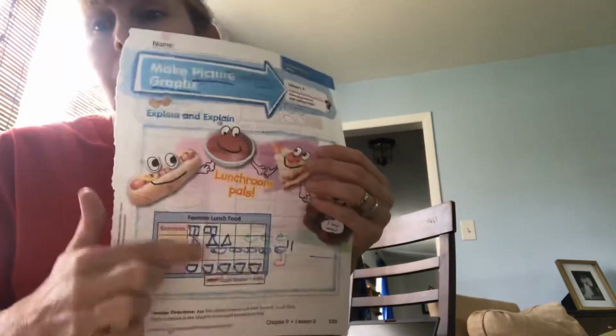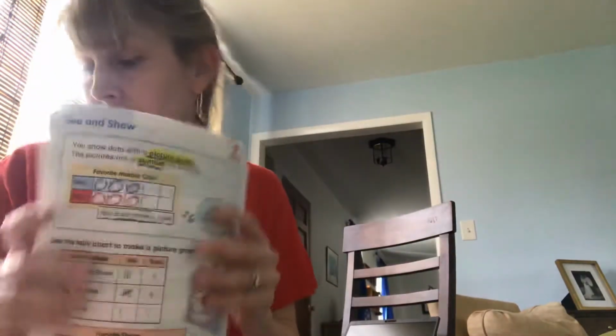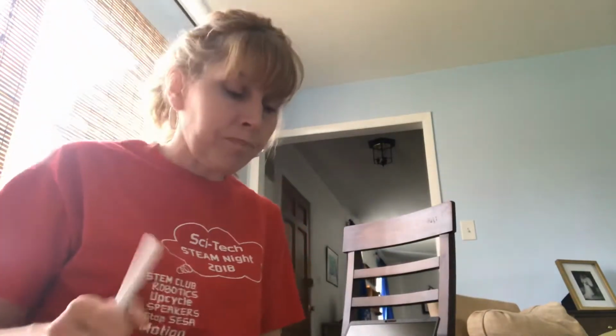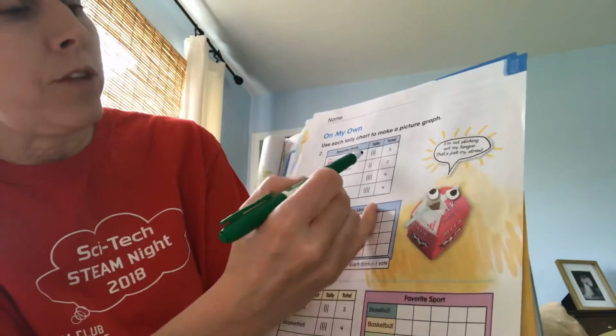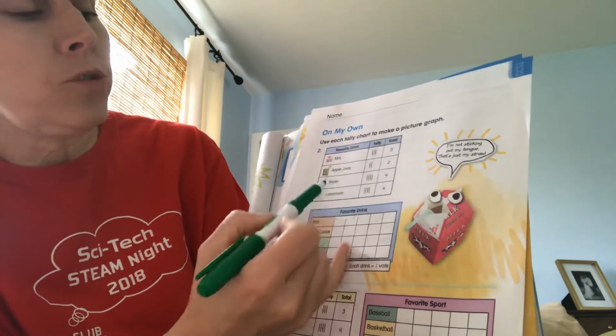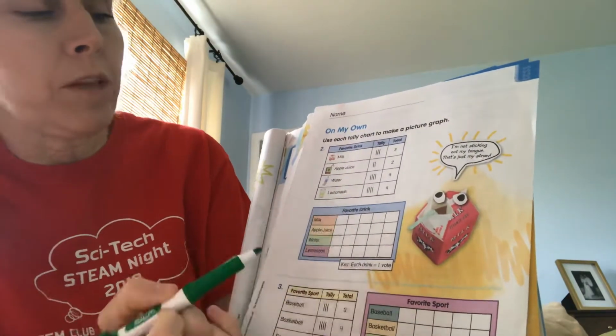So yesterday we talked about picture graphs, which I think are hands down one of the most favorite things that I teach, because the kids love making pictures. So we made some together, and then yesterday I assigned you to finish this at home. So we had a tally table of favorite drink. We had 3 milks, we had 2 apple juices, we had 4 waters, and we had 4 lemonades. And so I'm going to make some pictures.